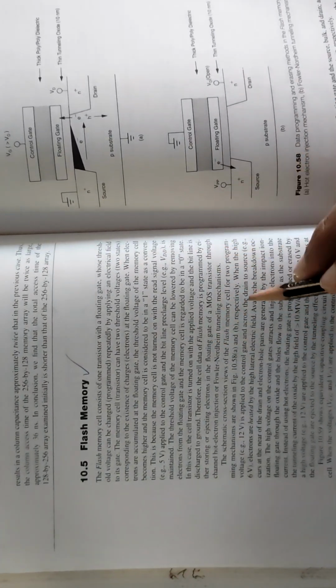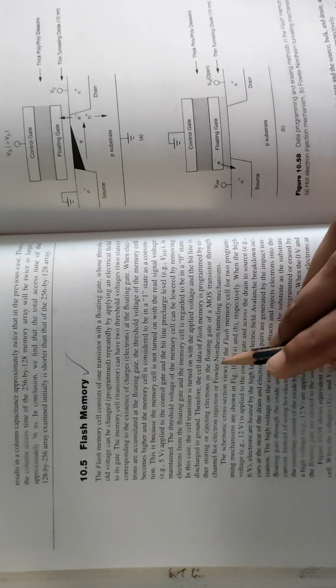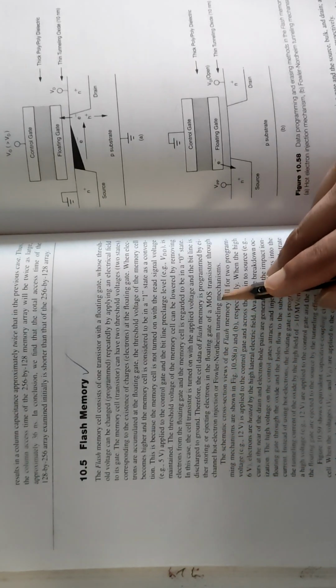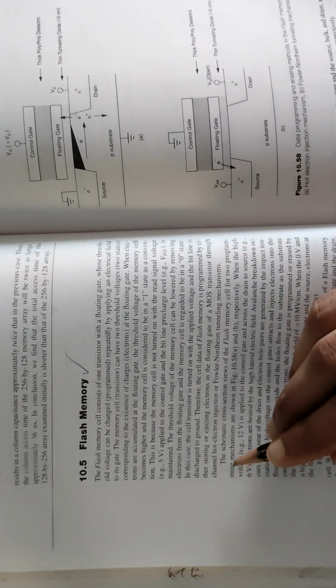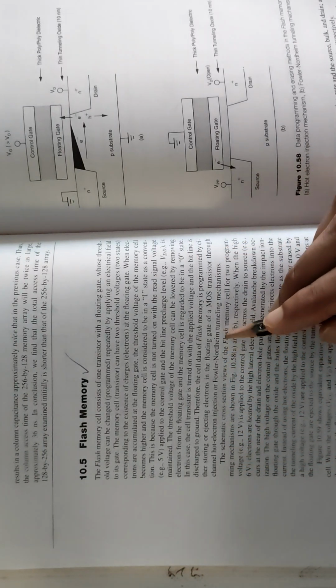Therefore, the cell data of flash memory is programmed by either storing or ejecting electrons in the floating gate of a MOS transistor through channel hot electron injection or Fowler-Nordheim tunneling mechanism.